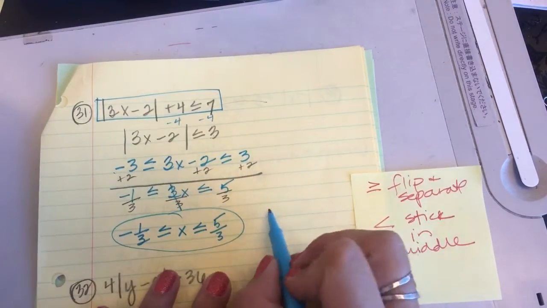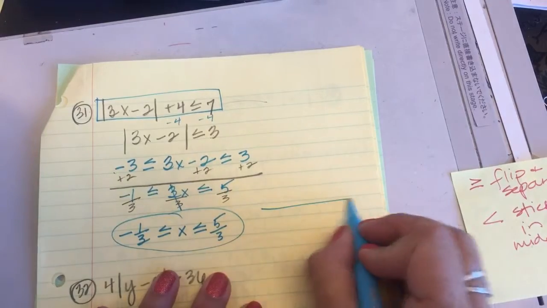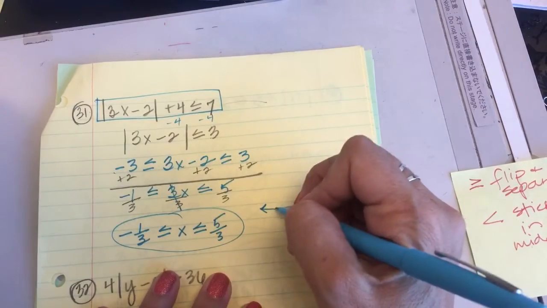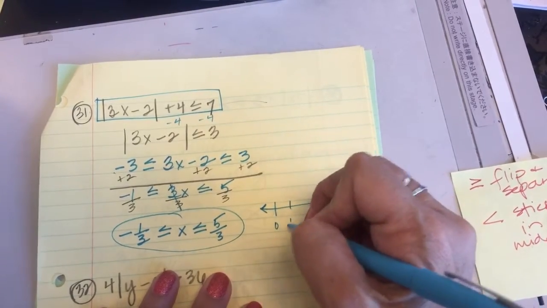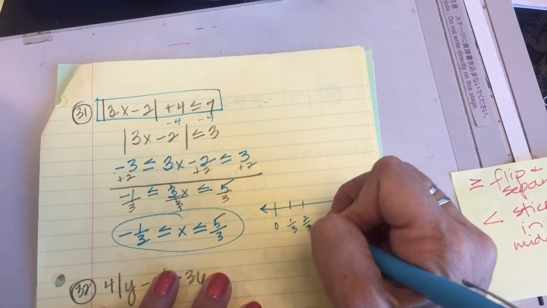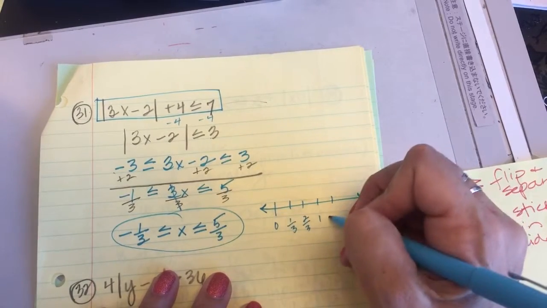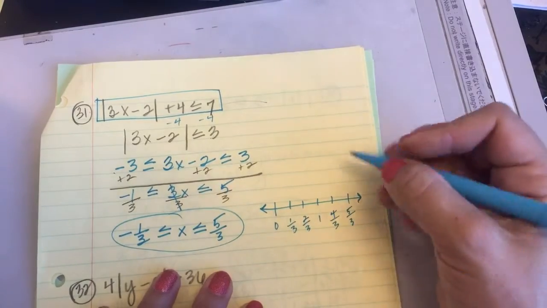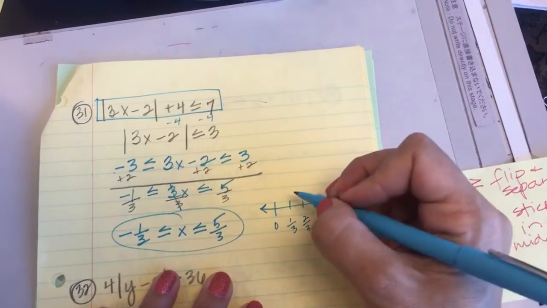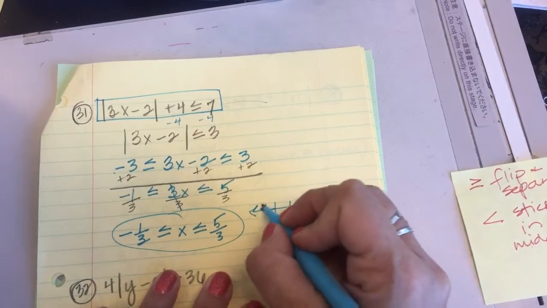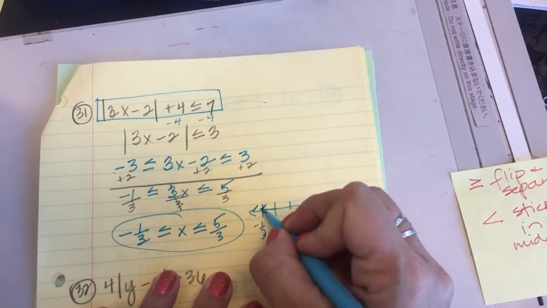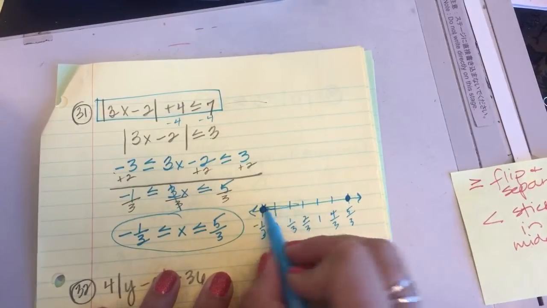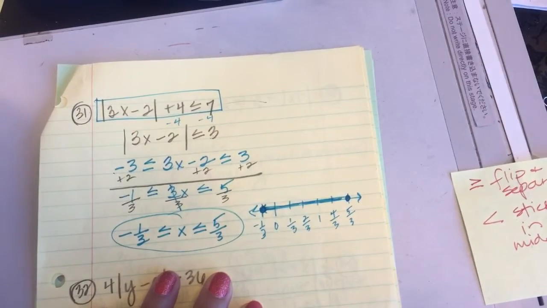And I do believe that we were supposed to draw this on a number line as well. And I did 0, 1/3, 2/3, 1, 4/3, and 5/3. Closed circle. Oh shoot, I had to go to negative 1/3 right there. Closed circle on negative 1/3, and everything in between is shaded.